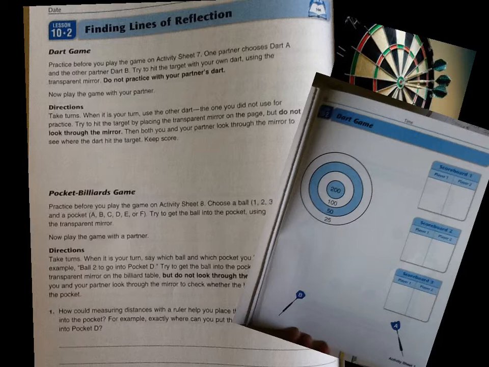Before you start, practice before you play the game on the activity sheet. One partner will choose dart A, and the other partner will choose dart B. You're going to try to hit the target with your own dart using the transparent mirror. Do not practice with your partner's dart. Now play the game with your partner. The directions here are to take turns. When it is your turn, use the other dart, the one you did not use for practice.